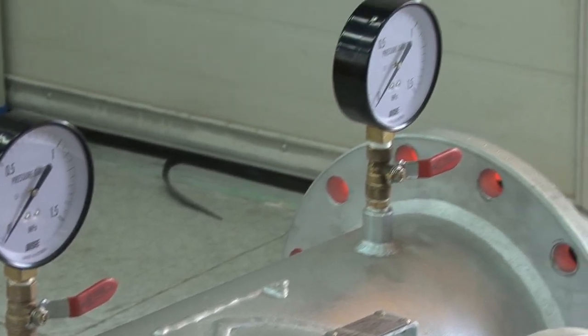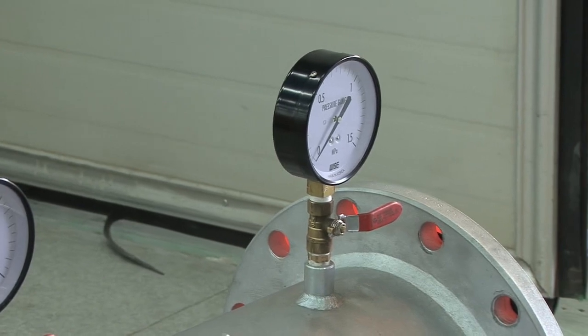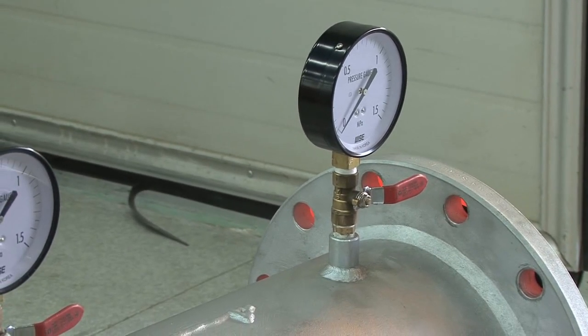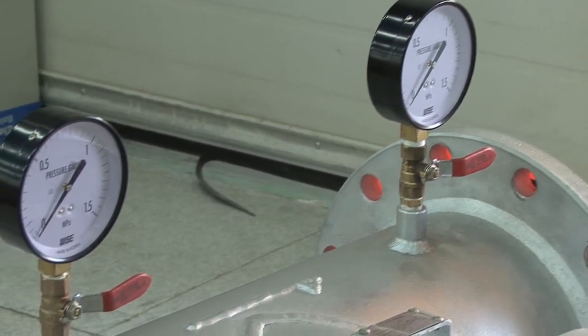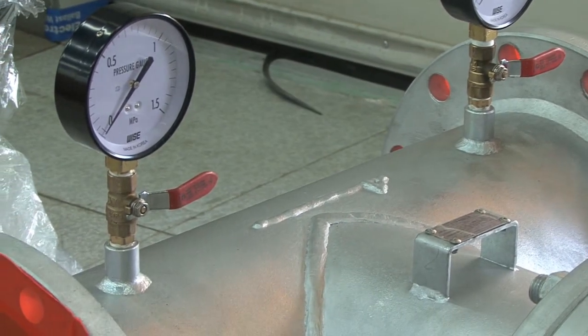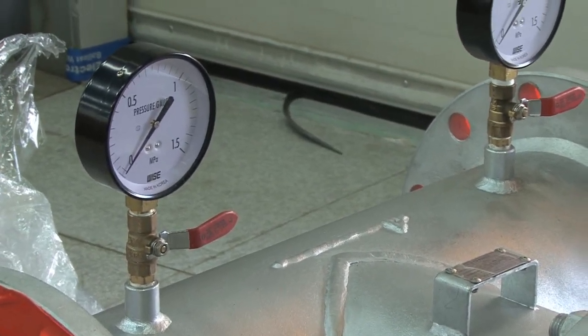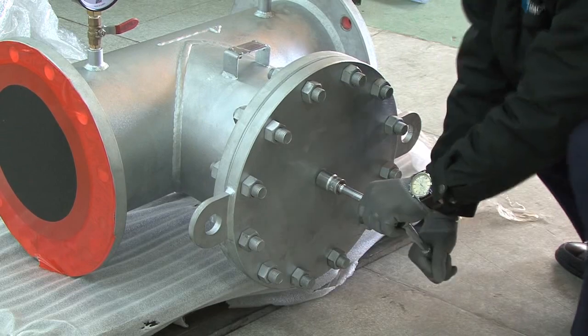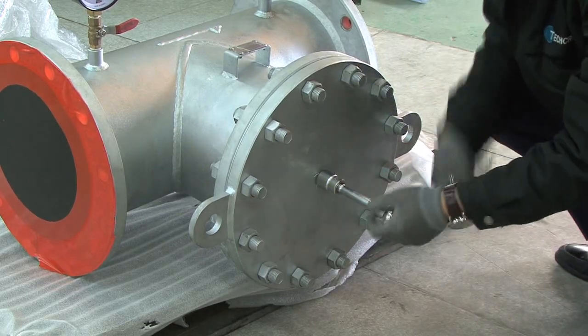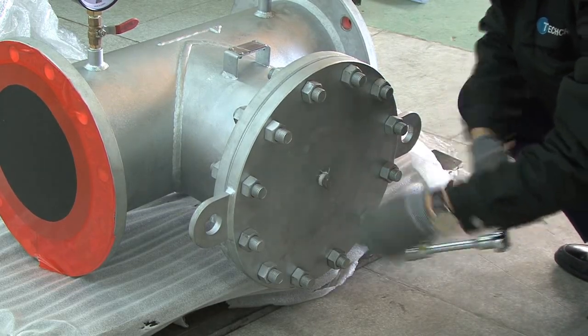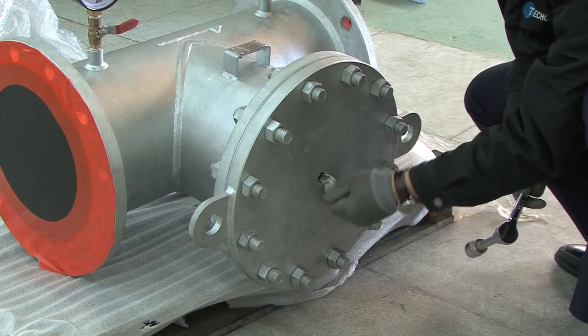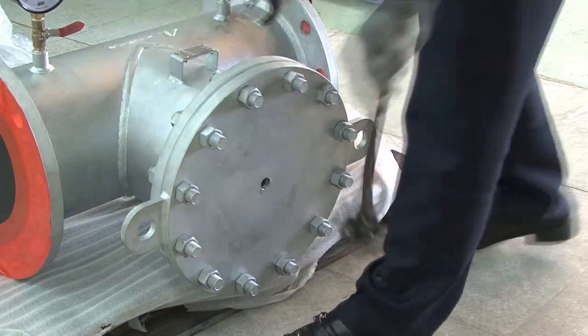5. Strainer. Procedure of cleaning and replacing strainer filter. 1. Clean strainer if the differential pressure between inlet and outlet is over 0.5 bar. 2. Close both front and back valves of strainer. 3. Open drain plug slowly to drain all the fluid.